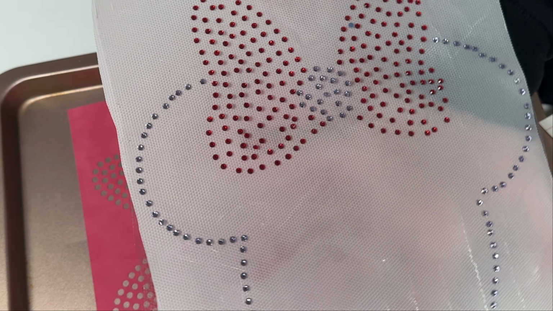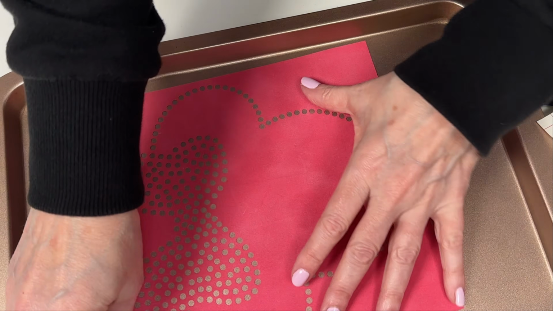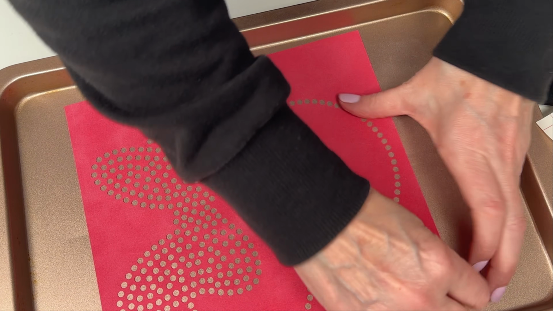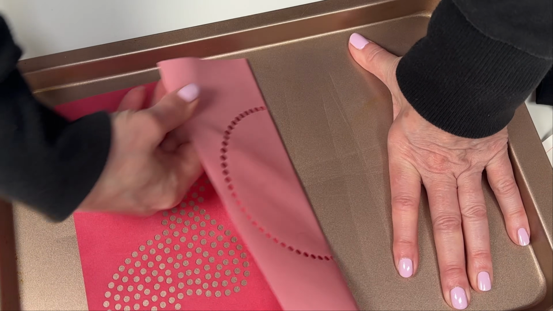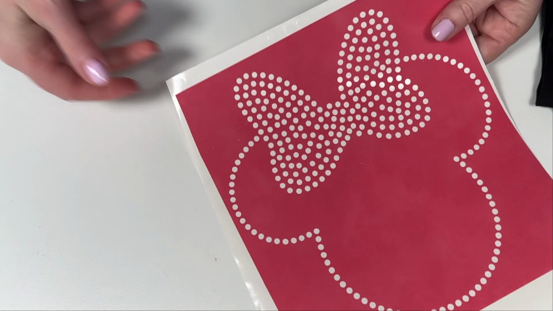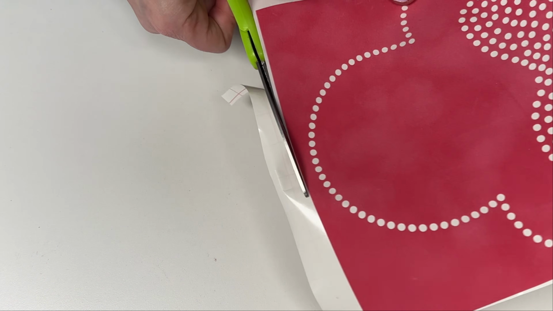I think it looks super cute, you guys. Super cute. All right, now we can reuse this. So we're going to go ahead and take this off. And this is our template to use another time. And then I can trim it a little bit if I want. So let's trim it just a little bit.